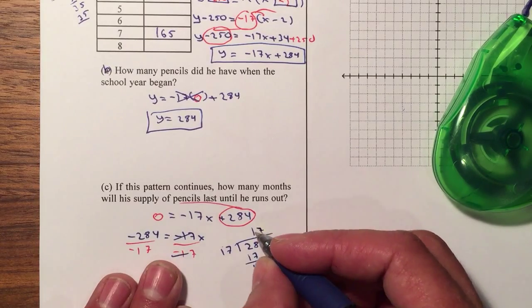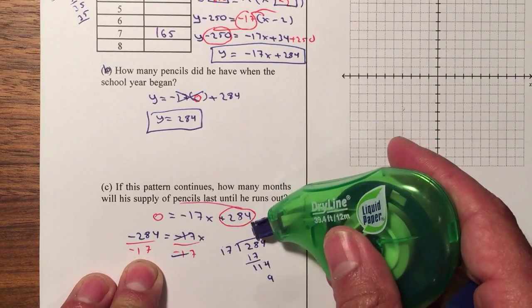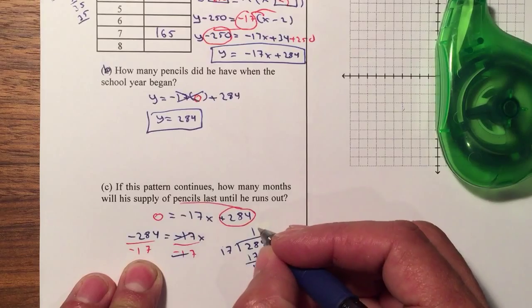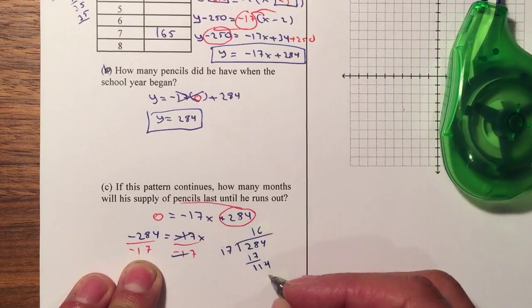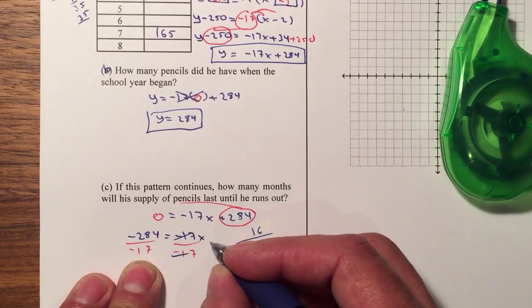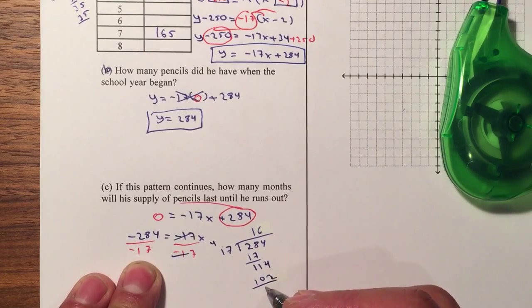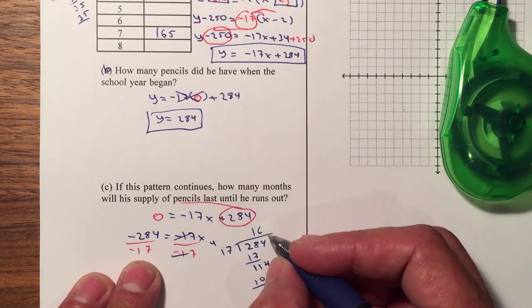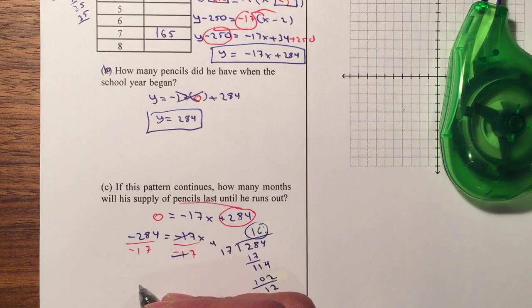Carry 4. 7 times 1 and 4 is 11. That's a little too big. Almost 17. So let's try 6. 6 times 7 is 42. And carry 4. 6 times 1 and 4 is 10. And your remainder will be 12. So it'll be 16 point something. So it's going to take him a little bit over 16 months for him to run out of pencils.